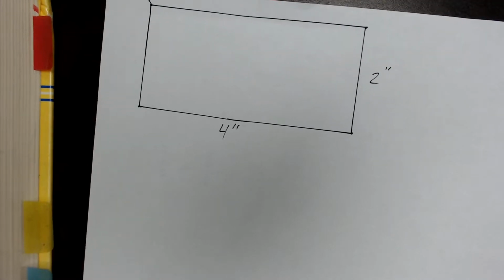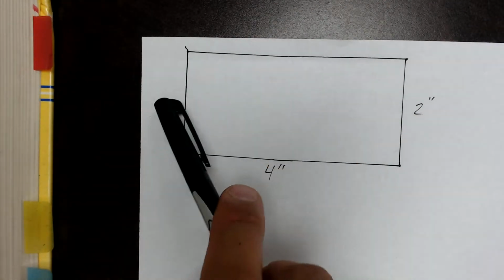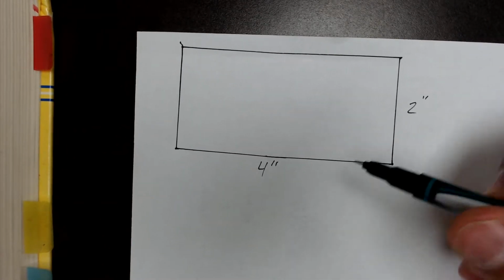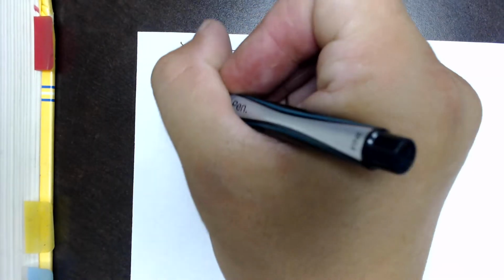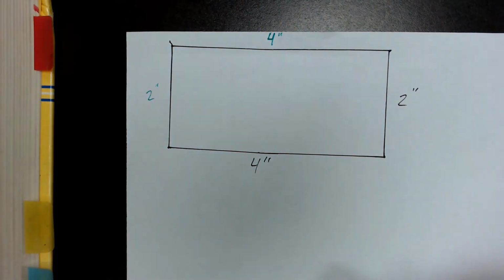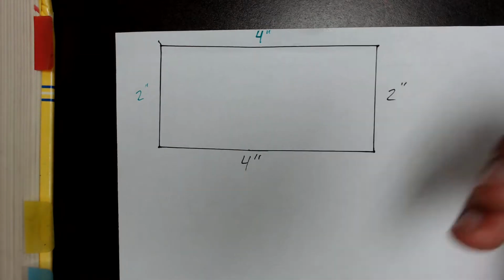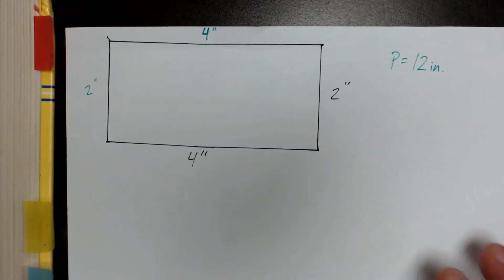Now, to recap on perimeter, the way we'd find perimeter is we'd add up the length of all the outsides, right? So if we wanted to find the perimeter of this rectangle, we would know that this side would also be 4, this side would also be 2, because the opposite sides are equal in a rectangle. And then perimeter would just be 4 plus 2 plus 4 plus 2, which comes out to 6, 10, 12. So the perimeter of this rectangle would equal 12 inches. All right, and we'd just write our answer like that.